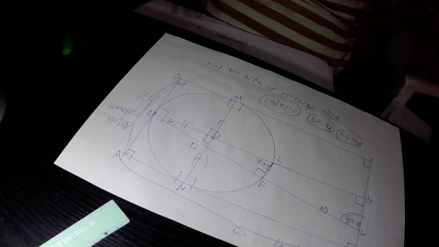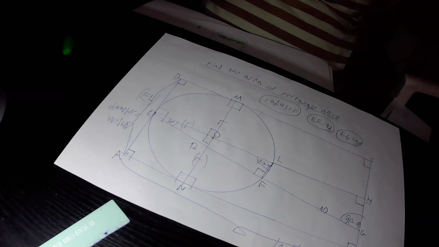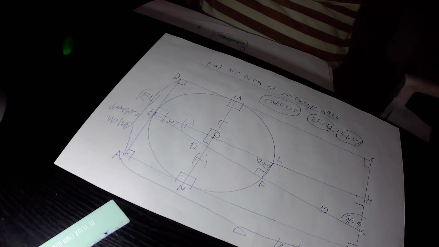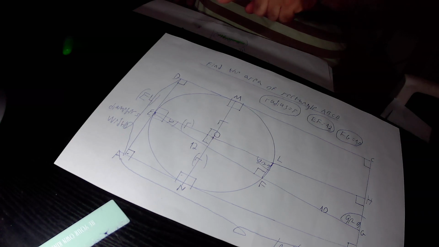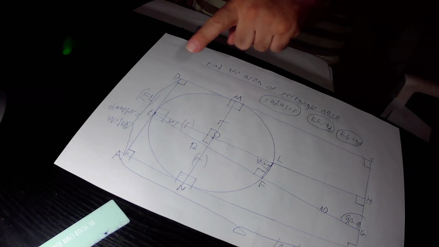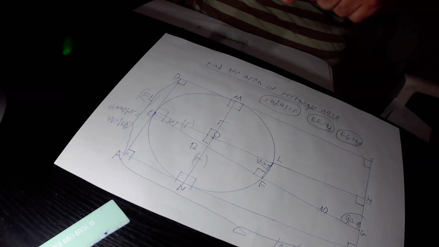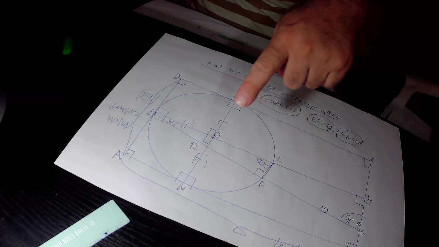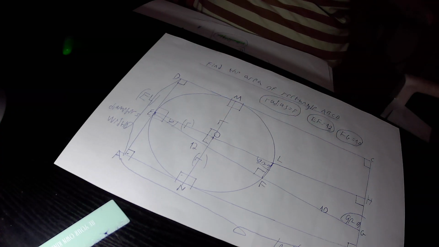First of all, we know that all the angles inside rectangle ABCD are right angles. So this is a right angle. And we know point O is the center of the circle. Side DC is tangent to this circle at point M. Side DA is tangent to this circle at point E. And finally, side AB is tangent to the circle at point N. Again, point O is the center of the circle.